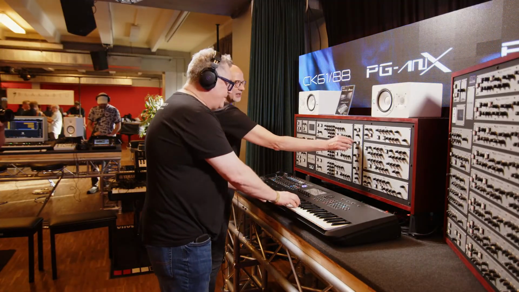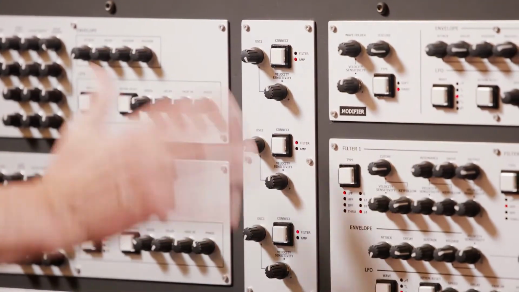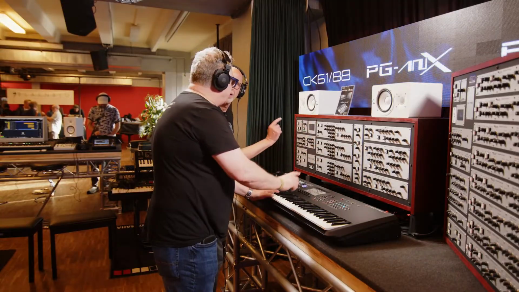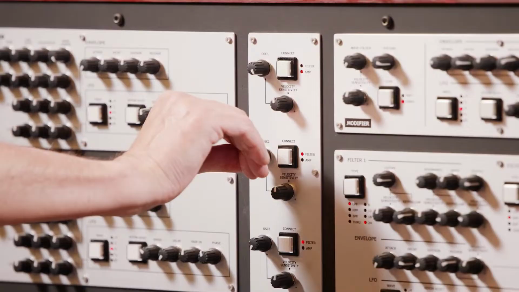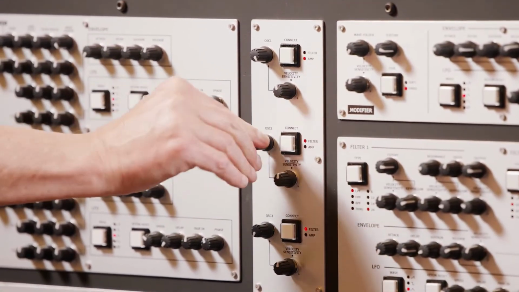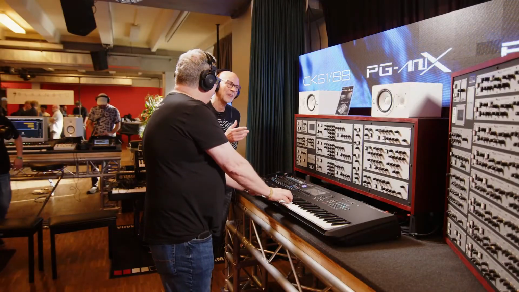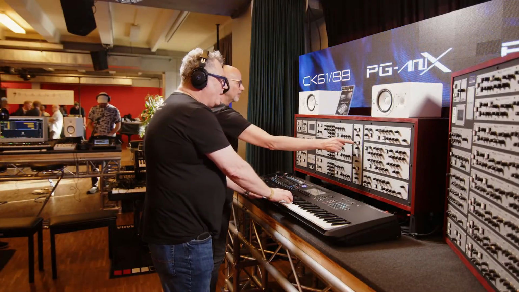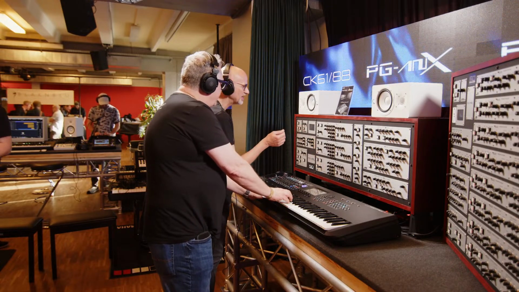Okay, there we go. So now I introduce oscillator number 2. These are the levels, so the mixer between the oscillators. Currently only one oscillator. And now I introduce the second one. Look at that second one come in. But since this is also a sawtooth waveform, you don't hear that much.